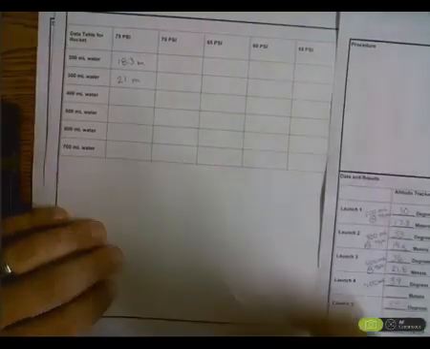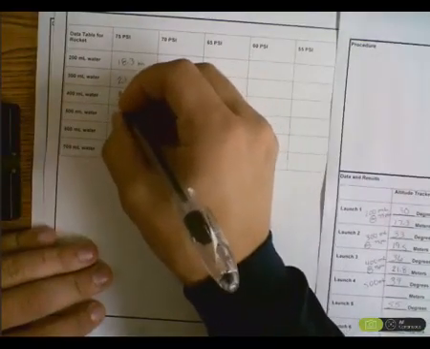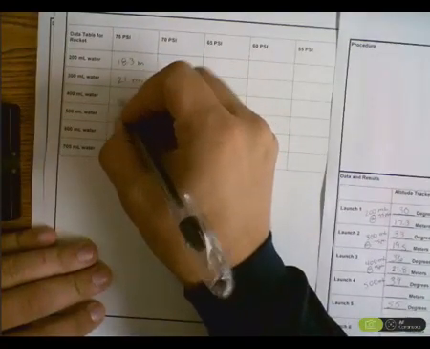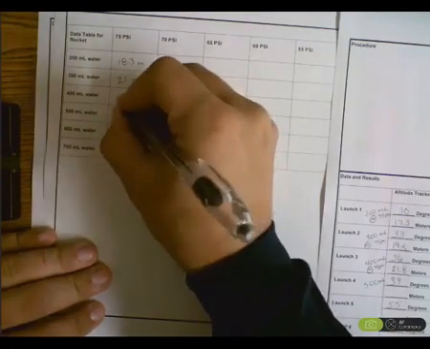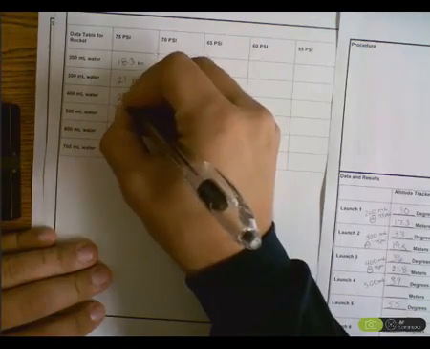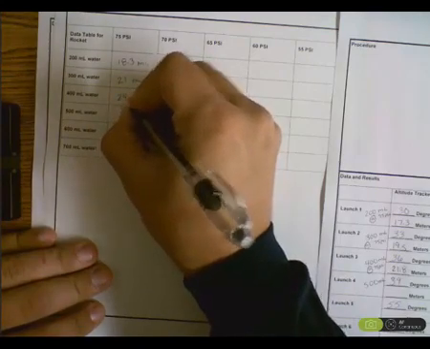So I then take that information, go to my chart. So my data table, I want my average meters right here. For 400 milliliters of water, it was 24.7 meters.